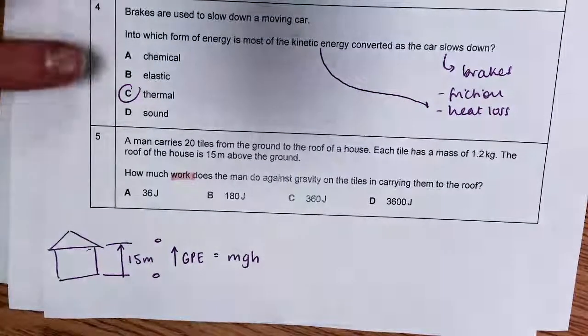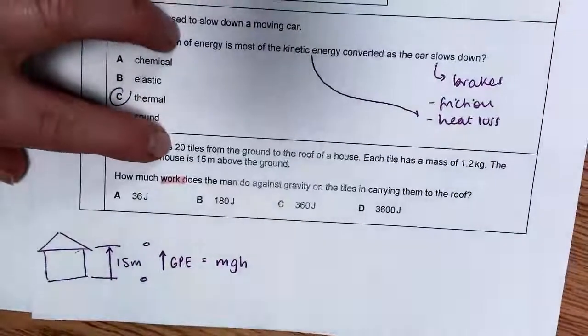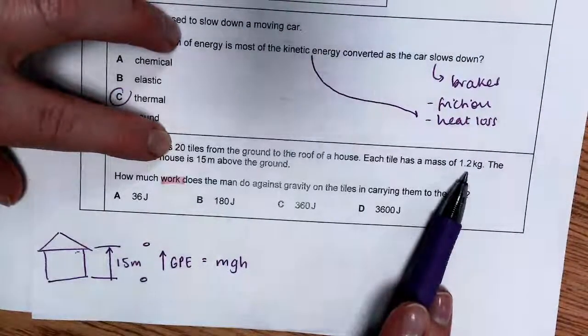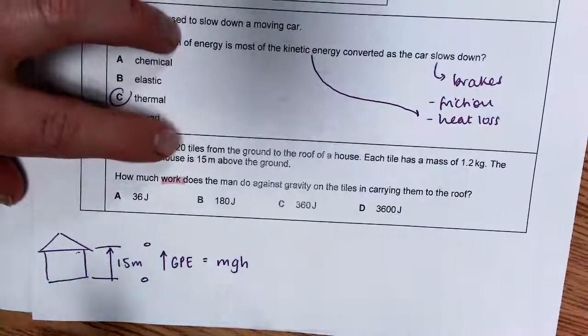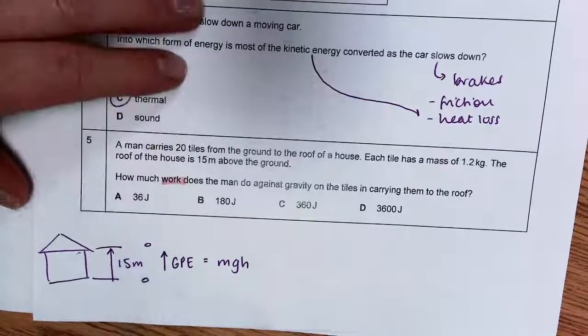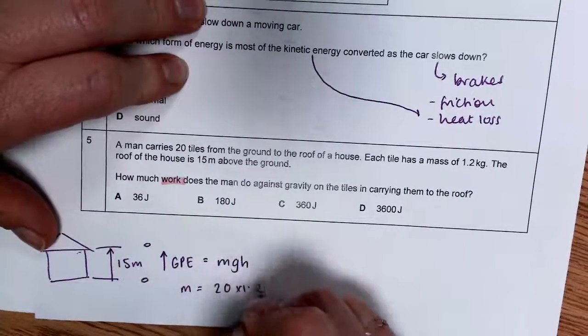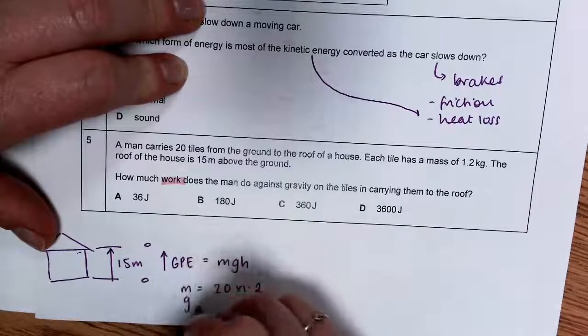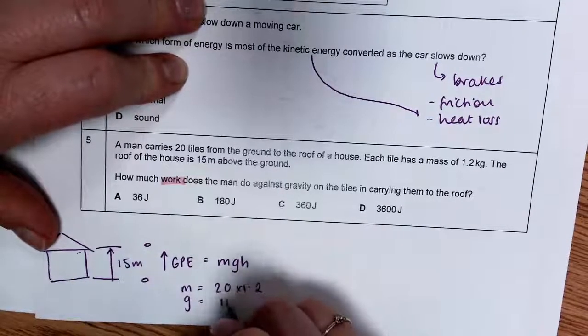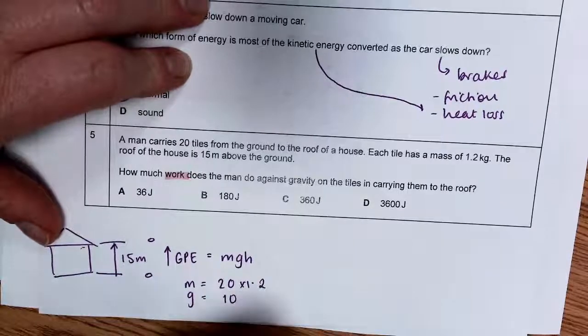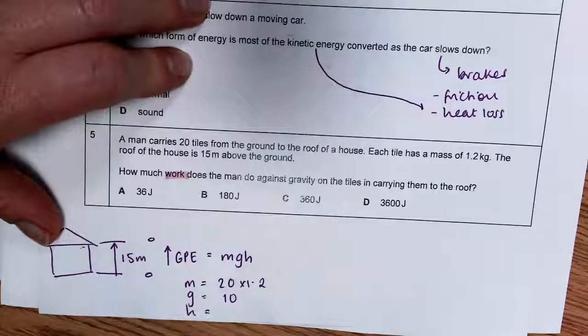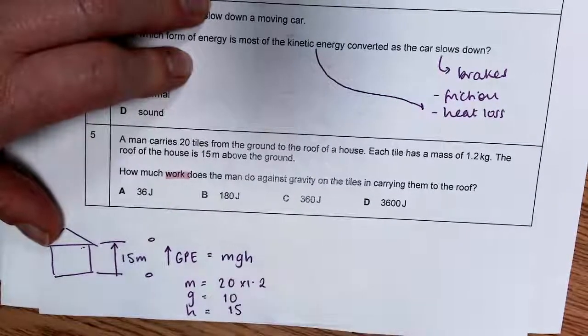So we need to work out what the total mass is, because each tile has a mass of 1.2 kilograms, but he's not just carrying one, he's carrying 20. So mass is going to be 20 lots of 1.2. g is acceleration due to gravity, that's just 10. You're asked to remember that for this exam. And h is the height moved, and we're told that that's 15 metres.